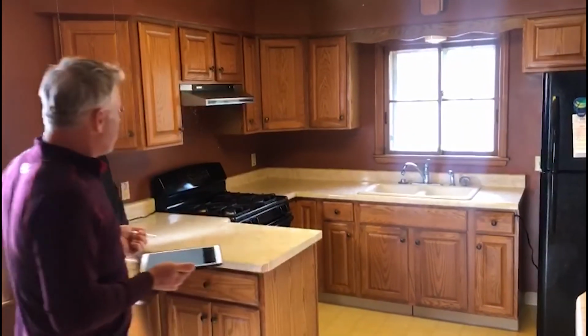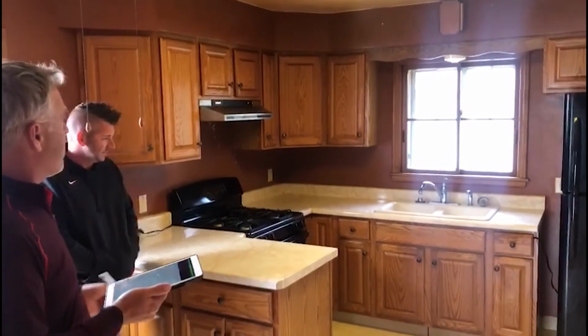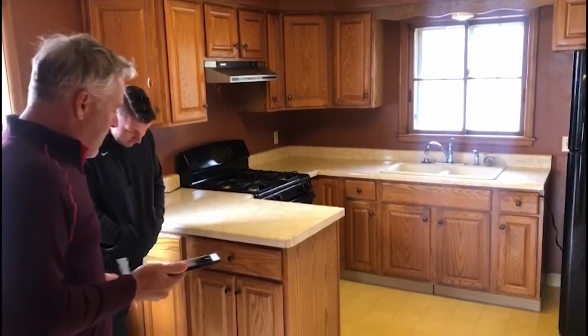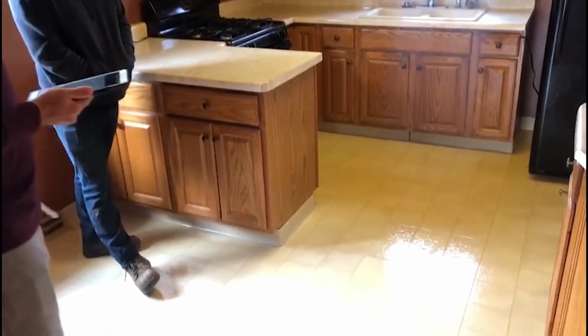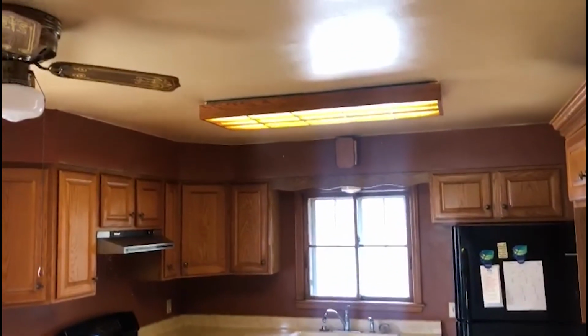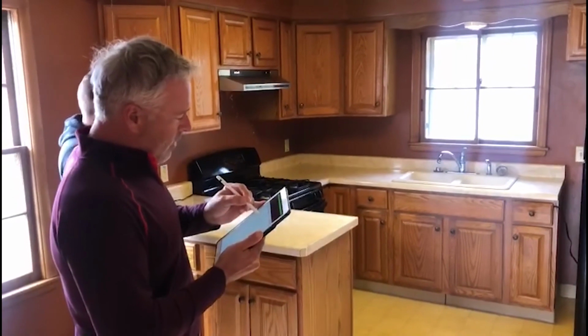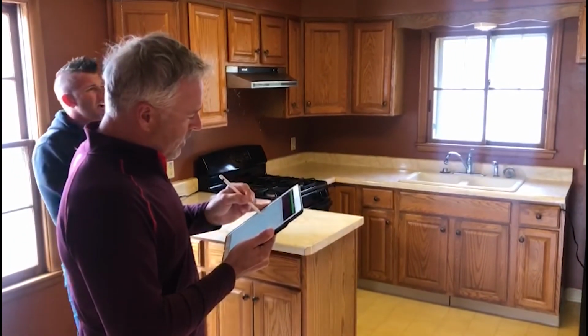There is no dishwasher, and there's not even a microwave, so we should probably add that. The floor looks great, it's in great shape. It's just very dated and yellow. And as you can see, and smell in here, a lot of smoke. So I'm definitely coming in. We're painting the whole thing. I'm doing the flooring throughout the house.